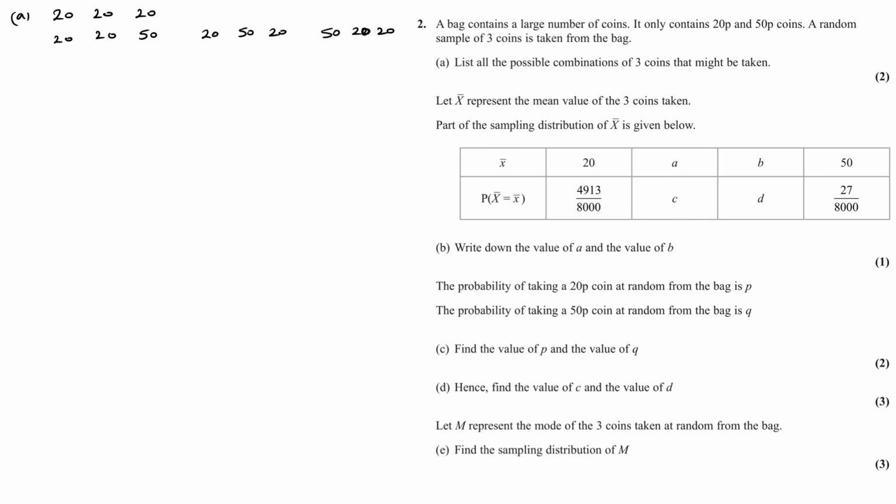And then we've got 2 50s to add, so 20, 50, 50, 50, 20, 50, 50, 50, 20. And then we've got 3 50s, haven't we? 50, 50, 50. So you got 1, and then it's 3, 6, and another one. So we've got 8 in total.